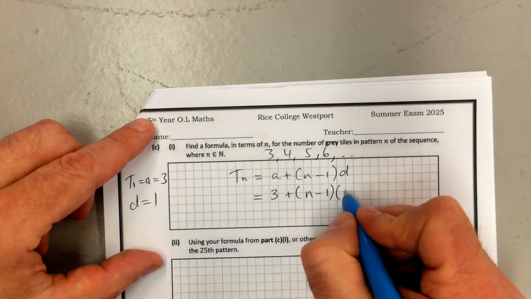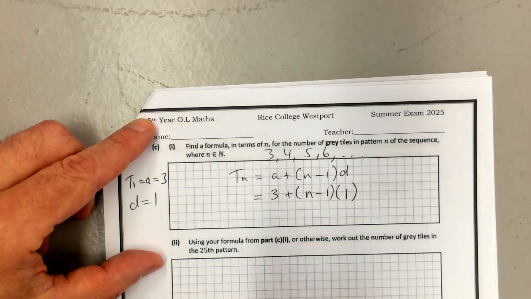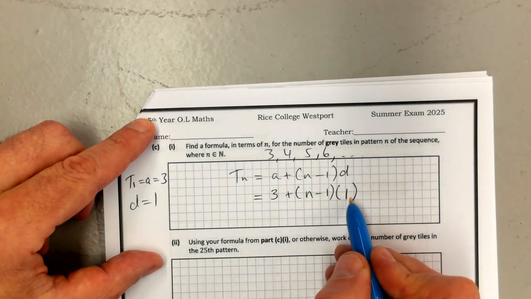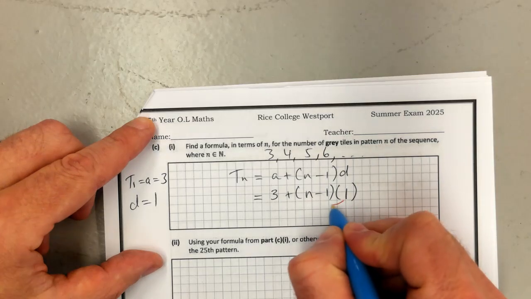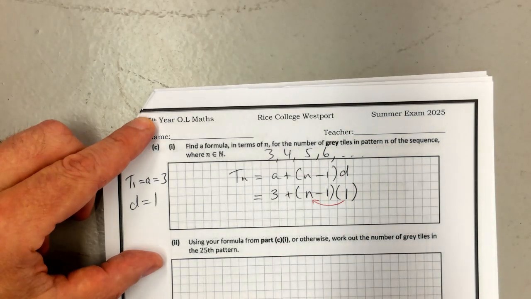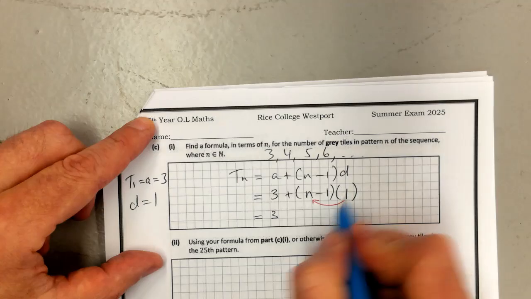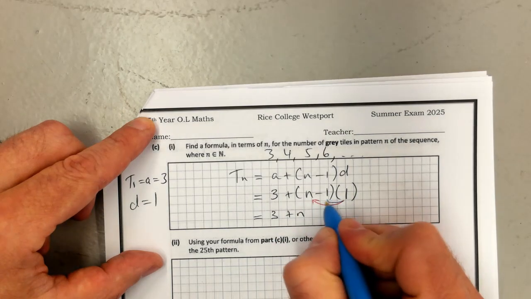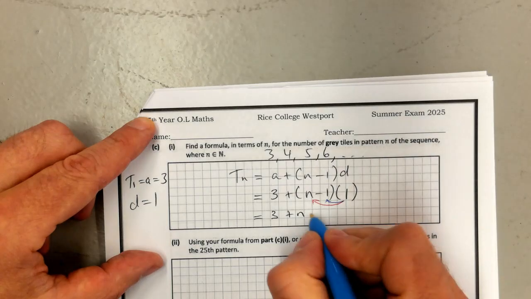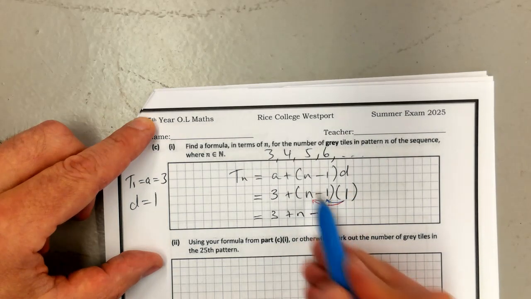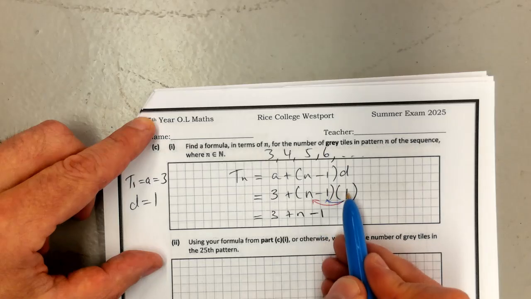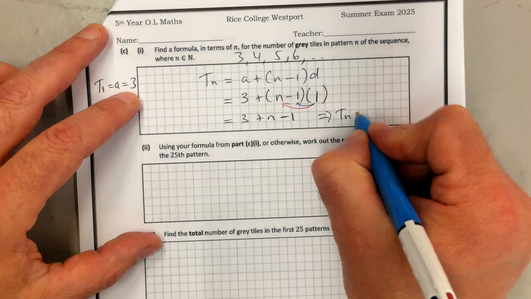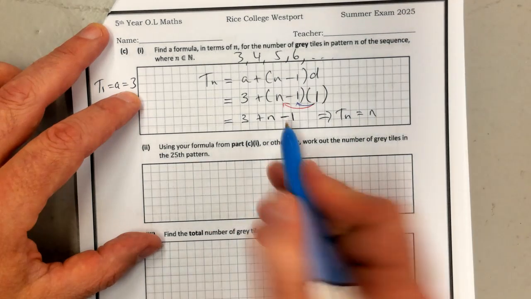Now be awful careful in this, lads. Listen to this. Amount of people that made an absolute mess of this here. That means (n minus 1) multiplied by 1. So the first bit is 3. 1 by n is n. 1 by minus 1 is minus 1. Don't make a mistake in that. That means 1 multiplied by this, not n minus 1 plus 1, as some people did yesterday. So tidying that up, you get the nth term to be n, and 3 minus 1 is 2.